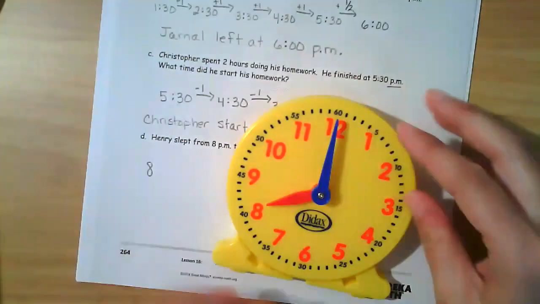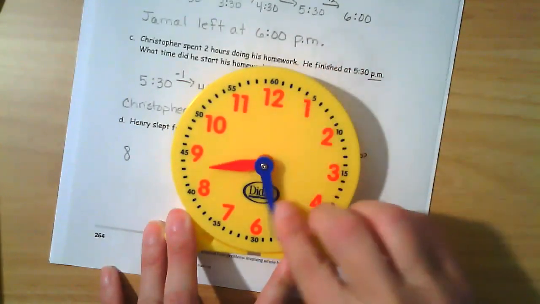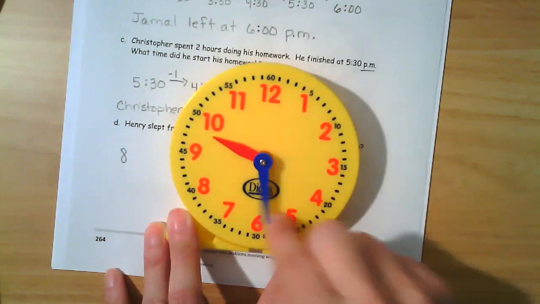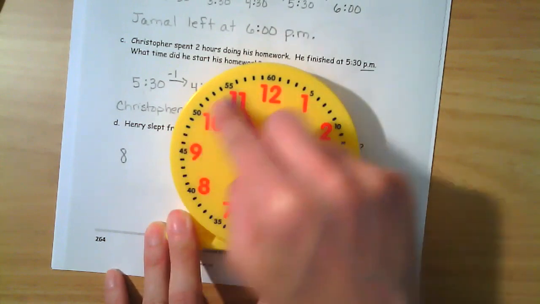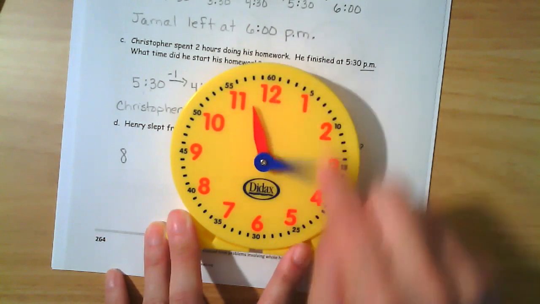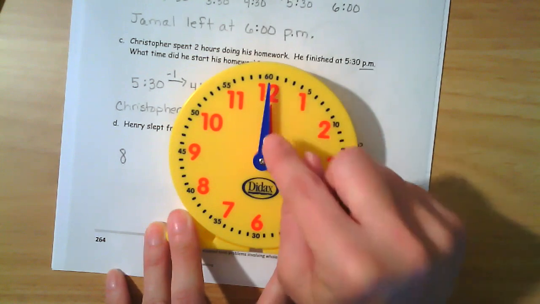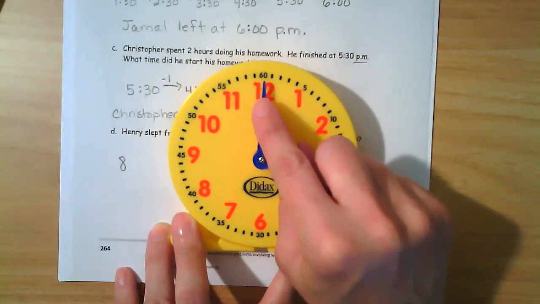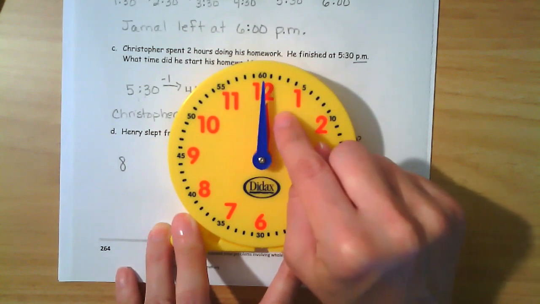Okay? So here's 1 hour, 9 p.m., 2 hours, 3 hours, 11. 4 hours is midnight. And that's when the clock is going to switch from PM to AM. Okay? Midnight or 12 AM.